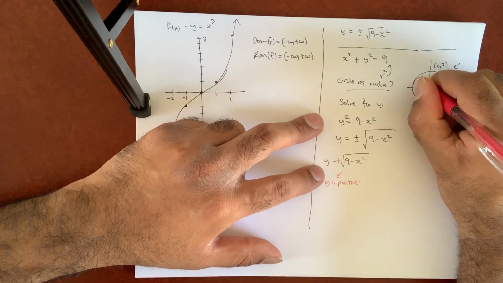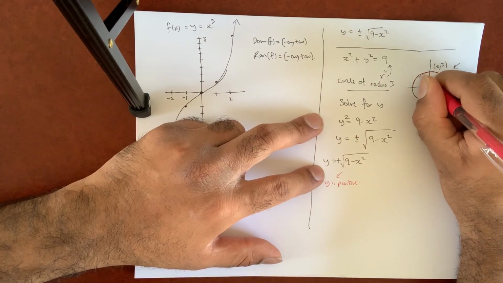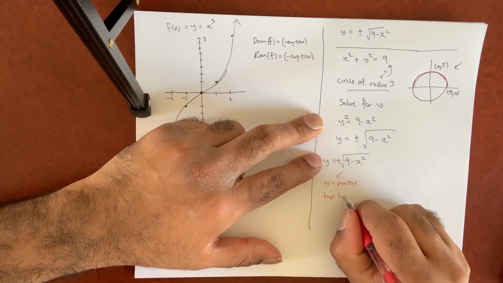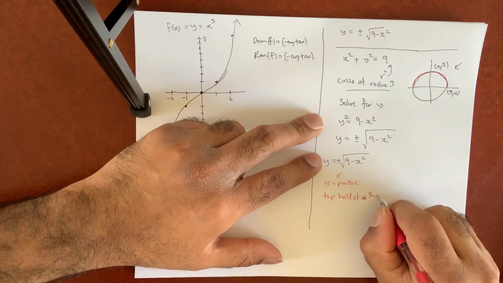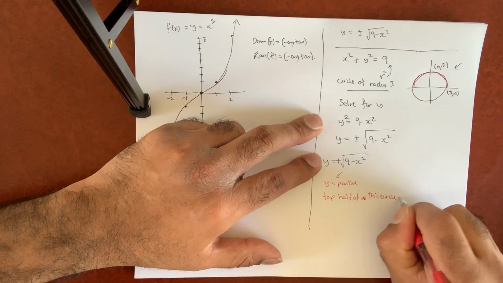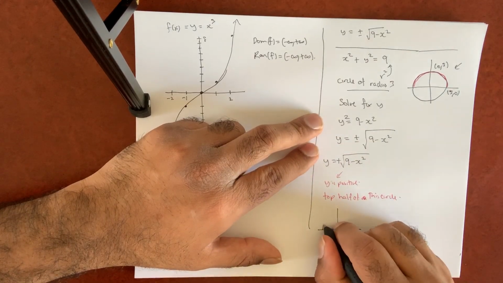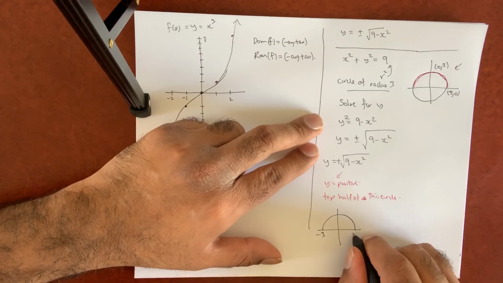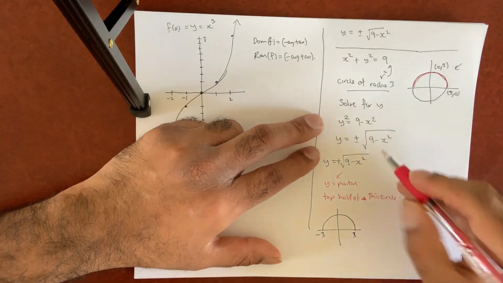Well, where is y positive? It's right here, right? This top half of the circle. So this actually corresponds to the top half of this circle. If we were to graph this, we would just have this top part right here, from -3 to 3. That would be the graph for that part.